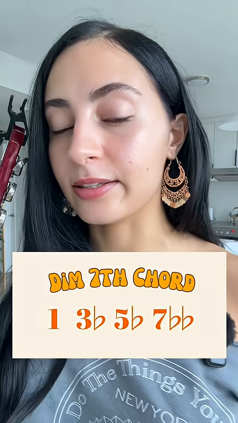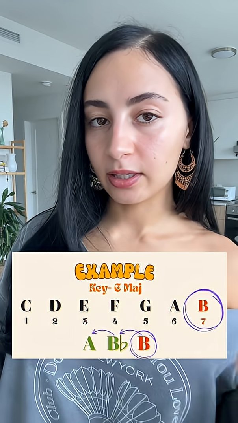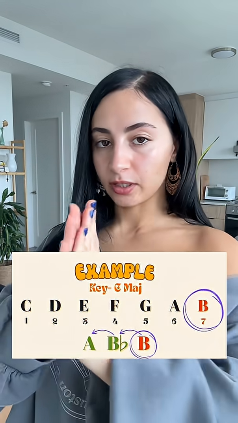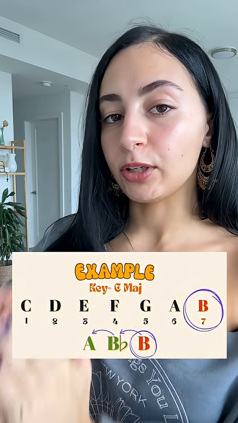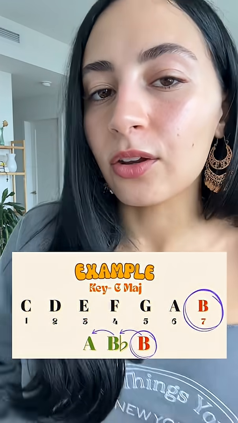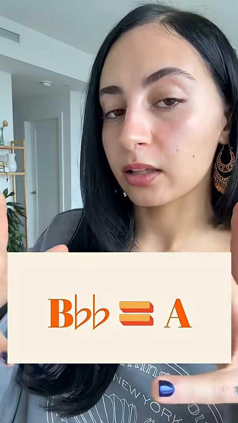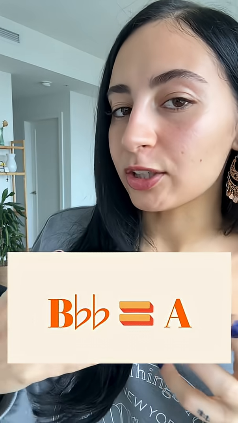And so the formula that makes a fully diminished 7th chord is a first degree, flat third, flat fifth, and double flat 7th. Oh yes, double flat. So a double flat is a 7th degree flattened twice. For example, if we're in the key of C major, our 7th degree is the B note. If we flatten the B note once, we get to B flat. And if we flatten it again, we get to the A note. That A note is the enharmonic equivalent of B double flat. It's the same pitch, but we call it by two different note names.